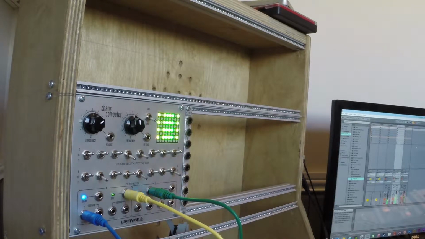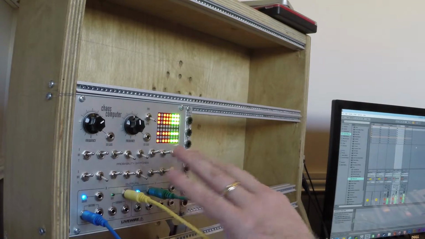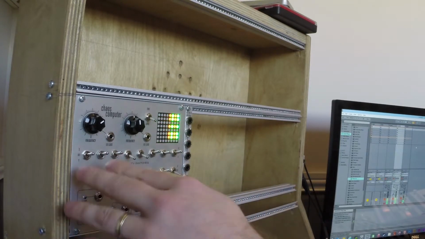really good music, hopefully. So today is all about the Chaos Computer made by Livewire. And this is a random control voltage generator. The unit has two independent clocks. We'll just go through this unit from top to bottom.